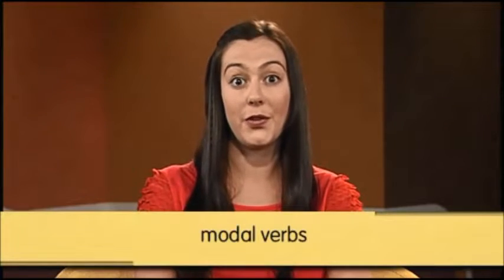Another way we can express opinions is by using modal verbs. Modal verbs express opinions and attitudes. They make statements less certain or less definite.